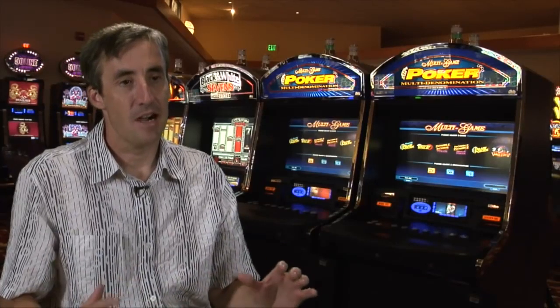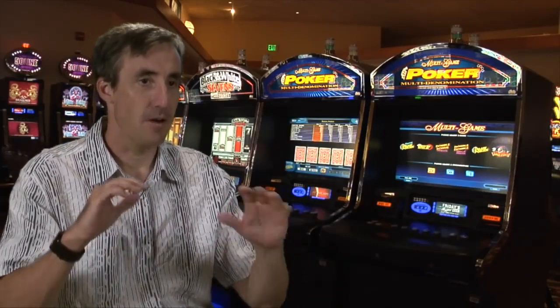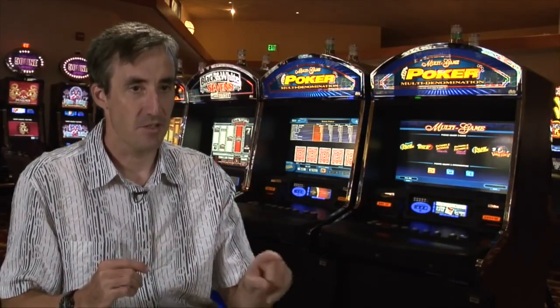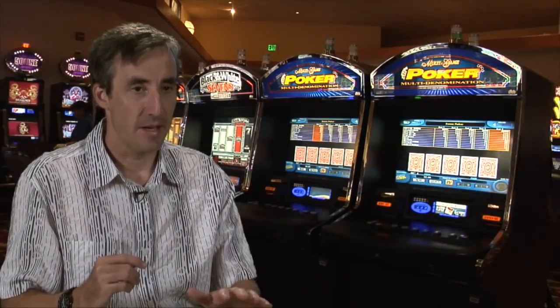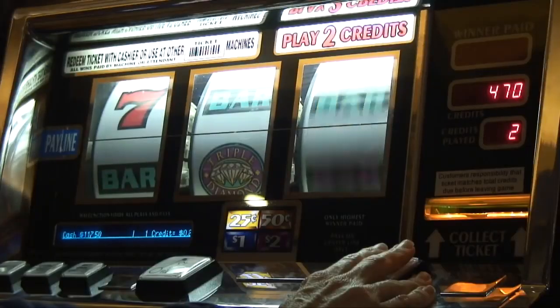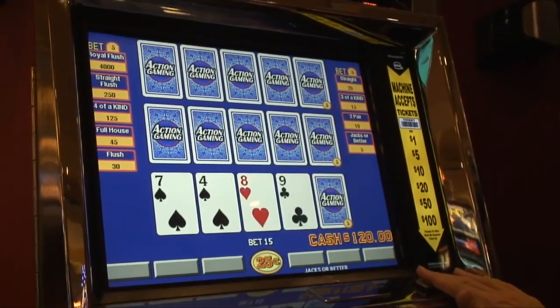What they both have in common is the odds or the outcomes on the screen are determined by random numbers. The moment the player presses the button to make his bet, random numbers are chosen. In the case of a slot machine, they determine where the reels stop. In the case of video poker, they determine what cards you get.